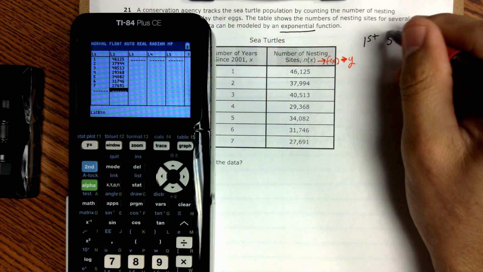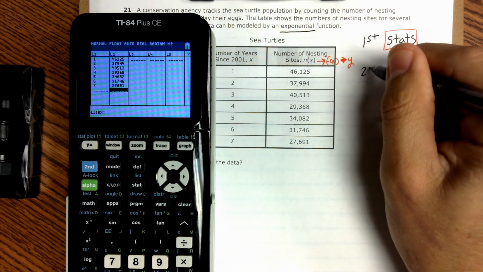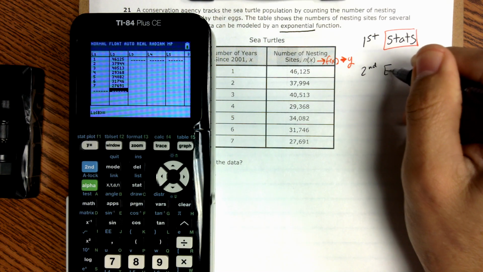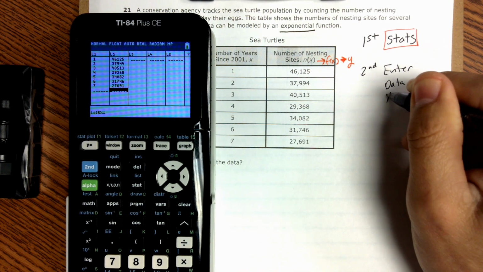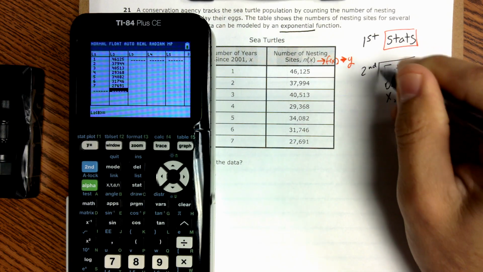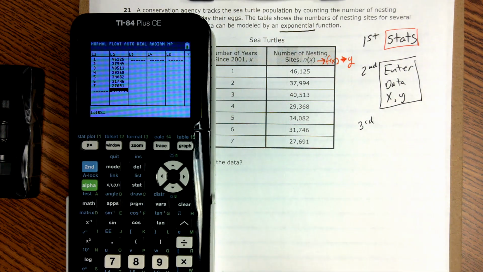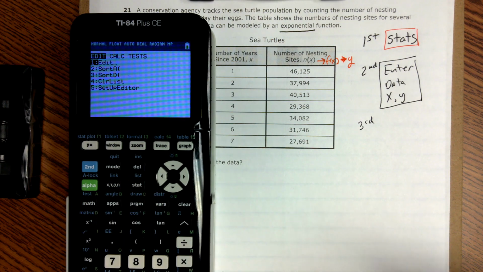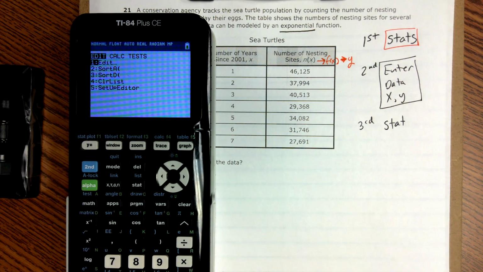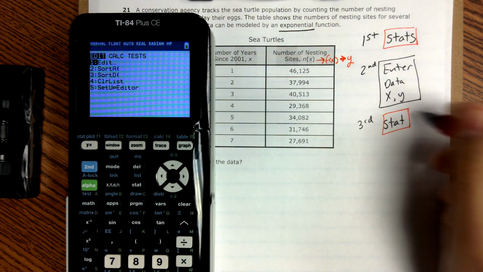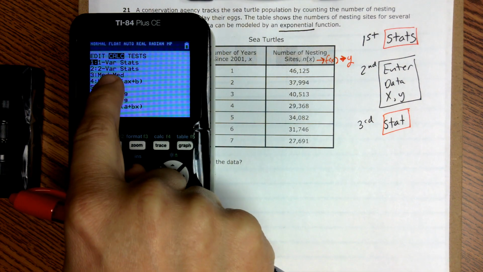So the first step was stats. And then the second step is enter data, x comma y. And then the third step, which is what we're on now, I'm going to hit stat again. So I'm going to write the word again, stats. So once you click stat, this time you're going to click to the right and go to calculate.